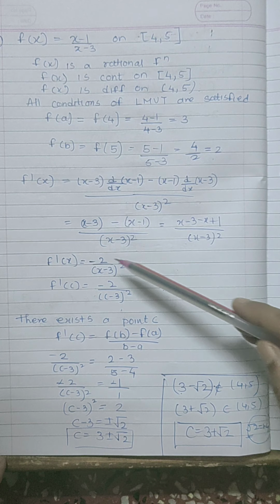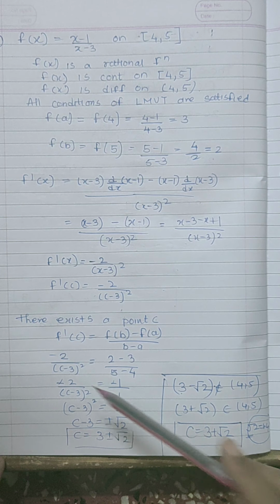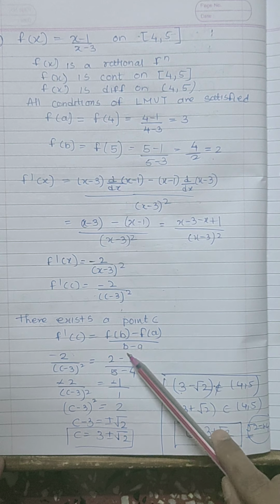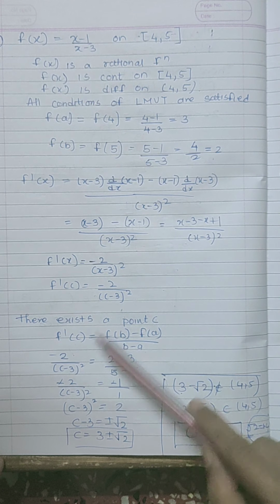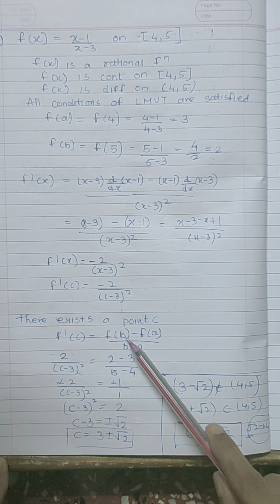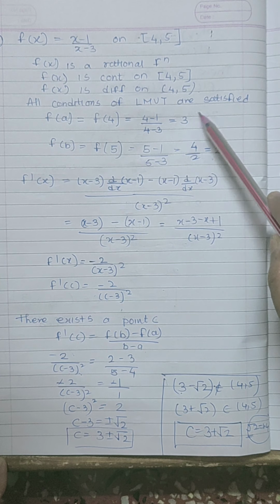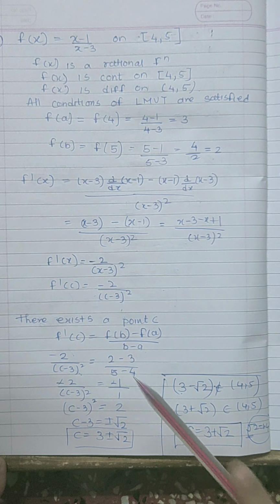Now f dash of c means minus 2 upon c minus 3 bracket square. There exists a point c such that, write down the formula, f dash of c is equal to f of b minus f of a upon b minus a. What is our f dash of c? Minus 2 upon c minus 3 bracket square is equal to f of b is 2 and f of a is 3, 2 minus 3 upon 5 minus 4.